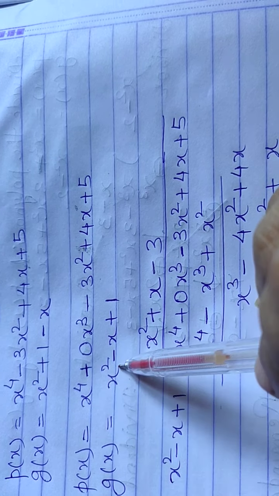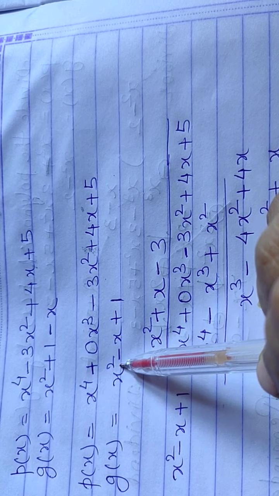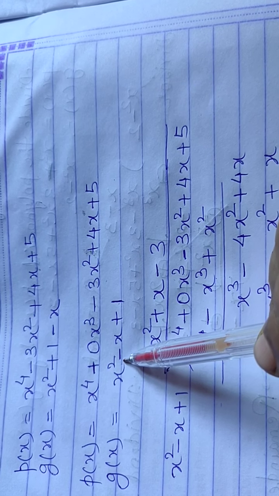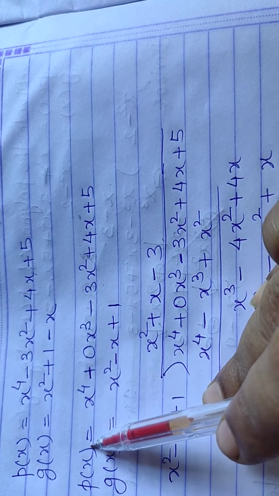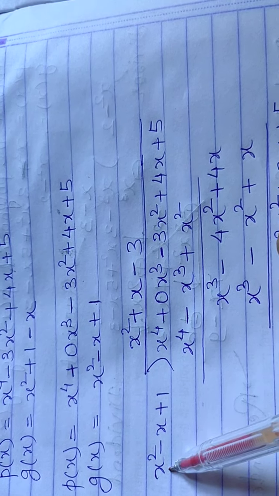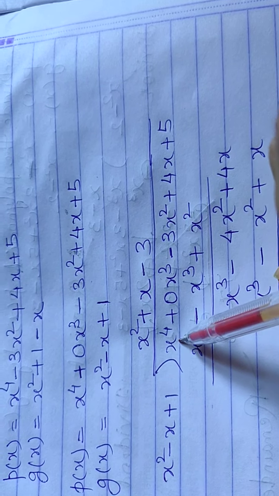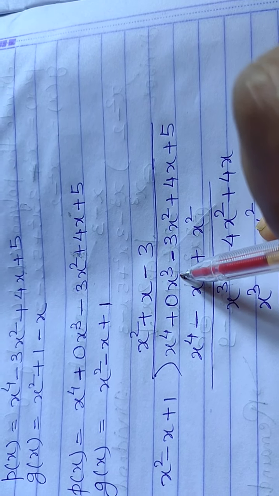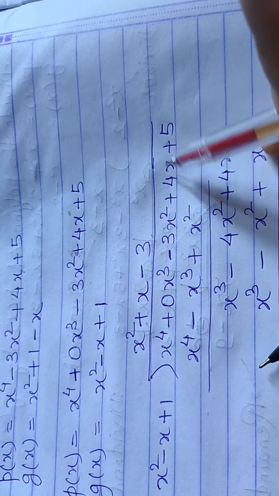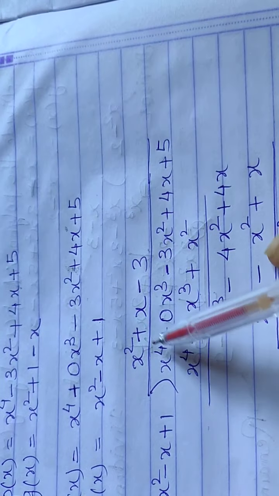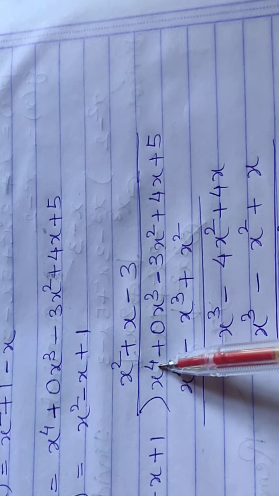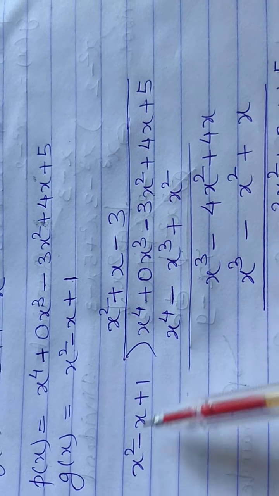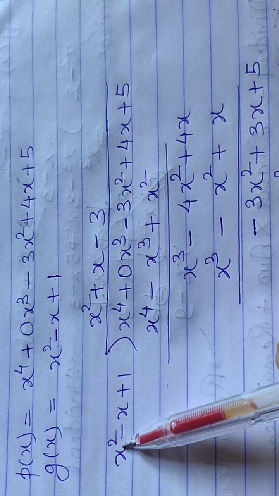G of x, that I have also written in descending order of the degrees, x square minus x plus 1. So this is our divisor, g of x, and p of x is the dividend. See the division, x square minus x plus 1, and we have to divide the polynomial x to the power 4 plus 0x cube minus 3x square plus 4x plus 5. Okay, now see the difference between the degrees. This is x to the power 4 and this is the x square term. Okay, so the difference between the degrees is 2.